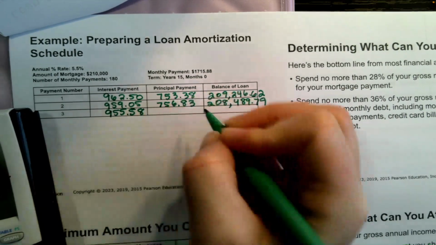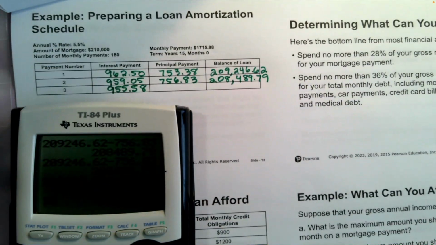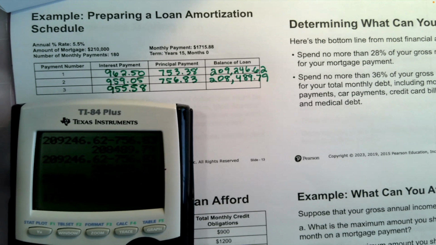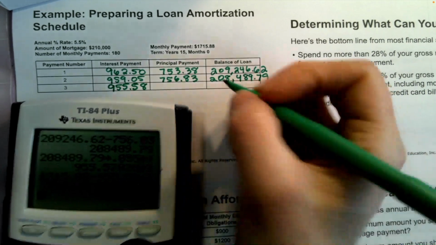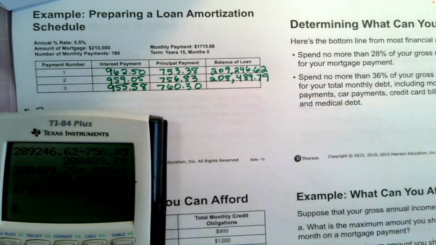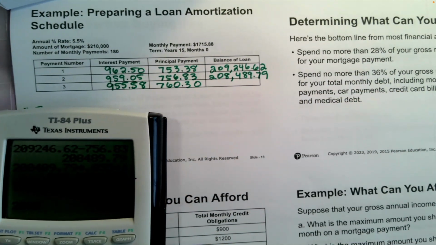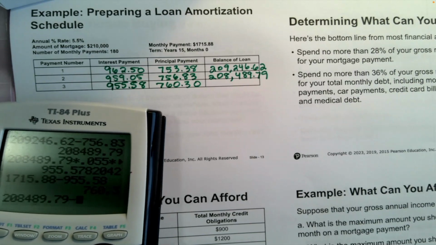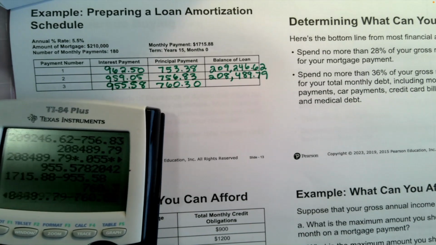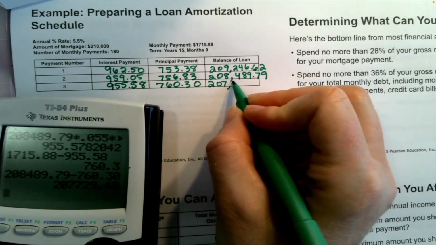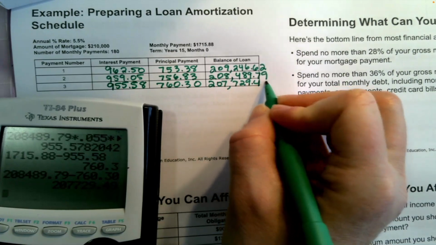Principal payment. So we're going to do 1715.88 minus 955.58. $760.30. Take that away from the 208,489.79. $207,729.49.